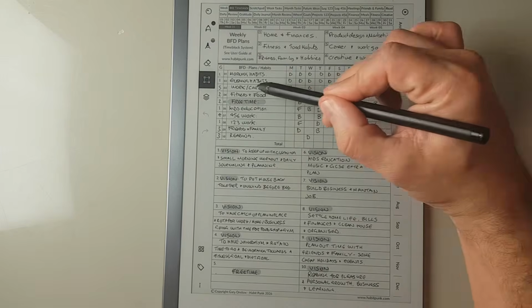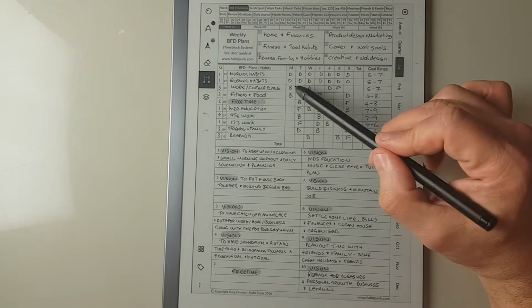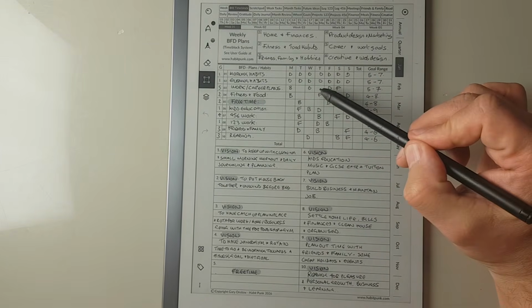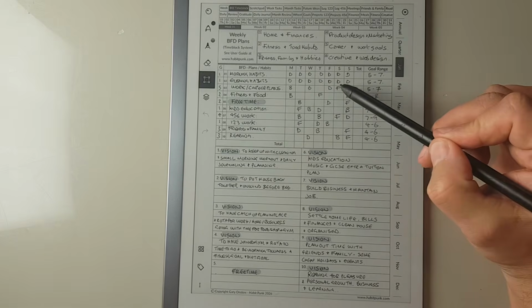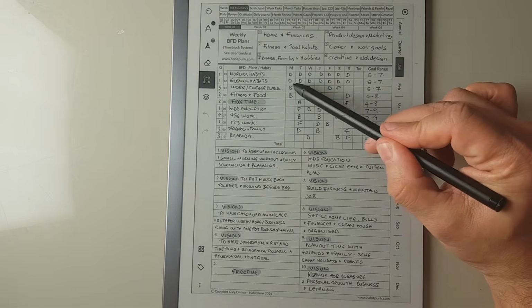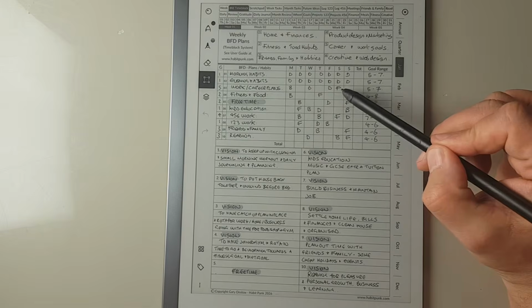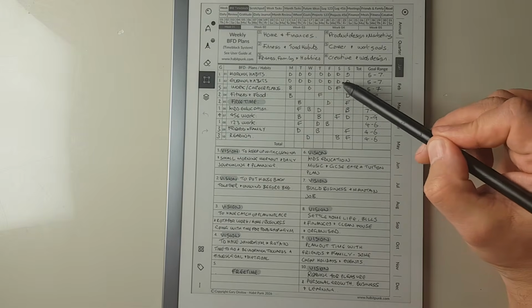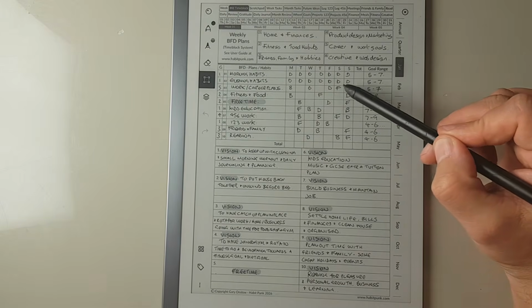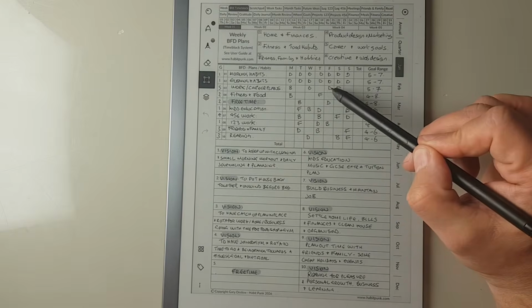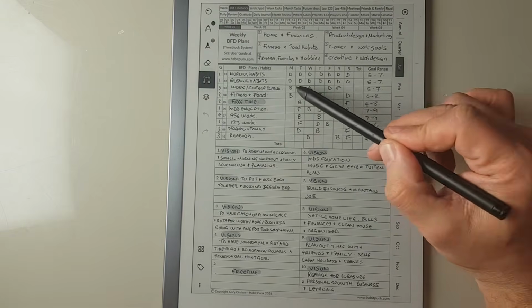And then looking at work, so I know what days I'm in work, so Monday, Wednesday, I've got Thursday as a holiday, Friday, Saturday. Monday would be a big day in work where I plan the week, and Friday is a day where I'll review the week and plan a little bit for the next week, and then Wednesday and Friday are just normal days in work.